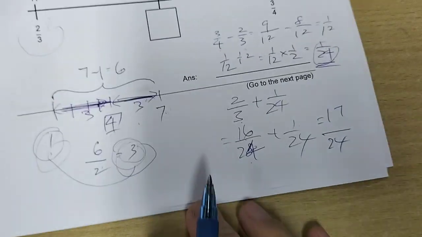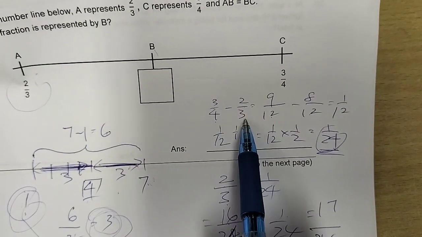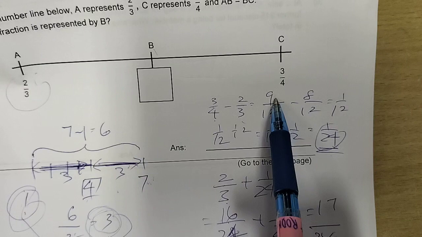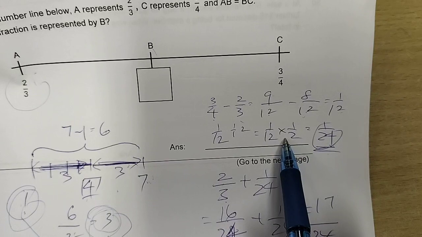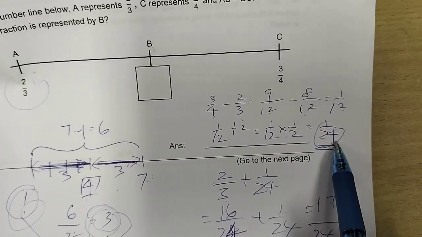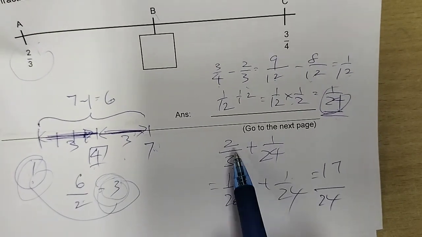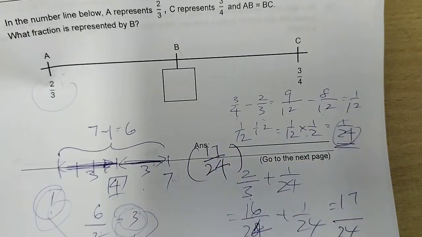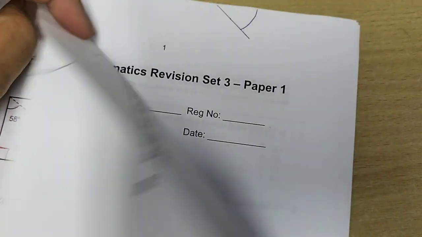Let me just check my working. Okay, 3/4 minus 2/3. I'll have, this is correct, 1/12 divided by 2. This is correct. And now I add this to this. Times 8, times 8. Yep, the answer for this question is 17/24.